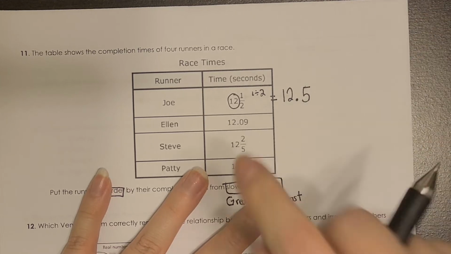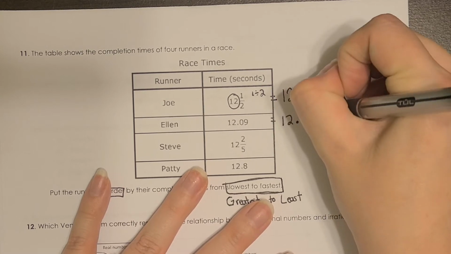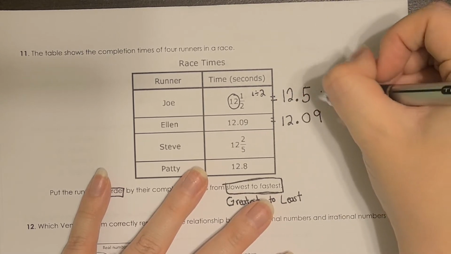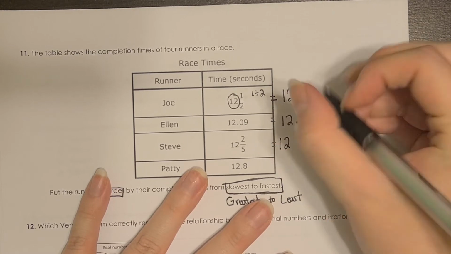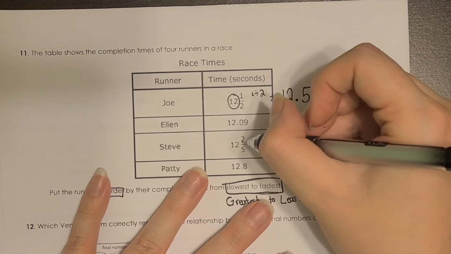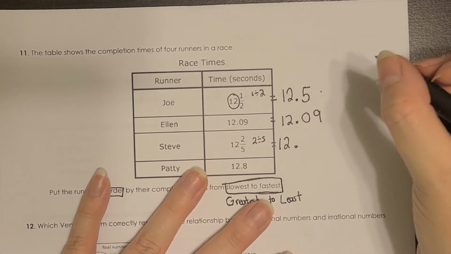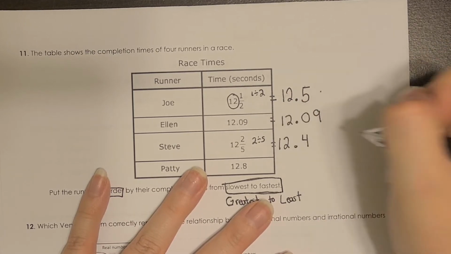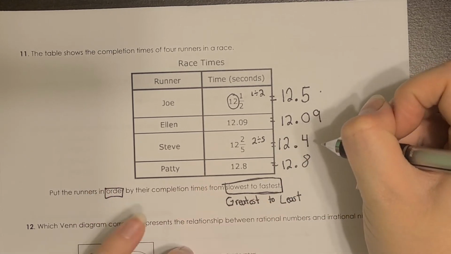Okay, next, this one's already a decimal. How lovely for you. 0.9. If you want to fill this in with a 0, you can. Okay, the next one, again, we already have a whole number in that mixed number. We just need to do 2/5. 2 divided by 5, you would get 0.4. Lastly, nice, a decimal, 12.8.